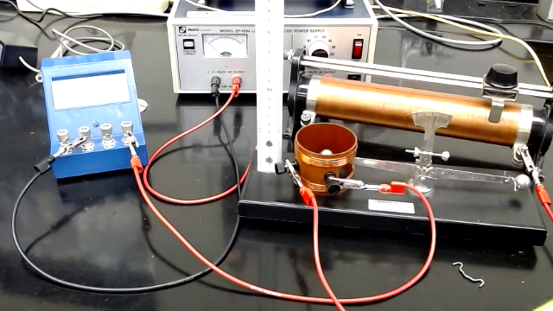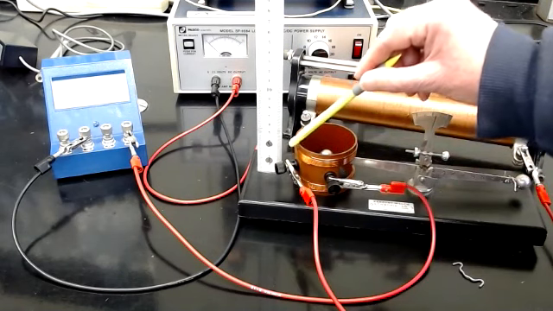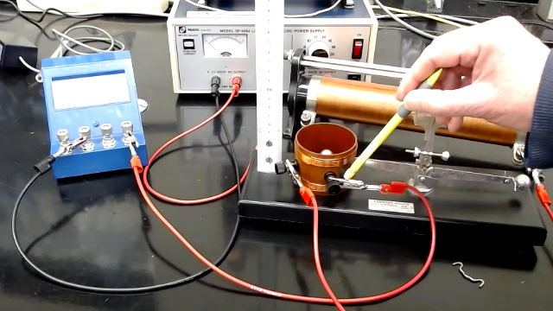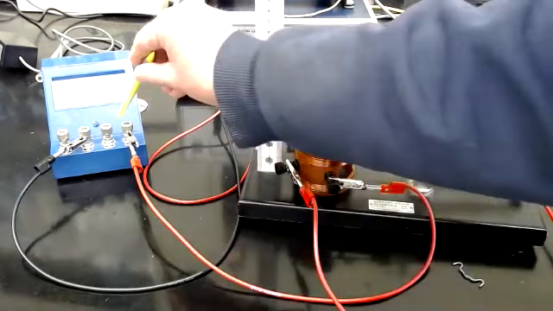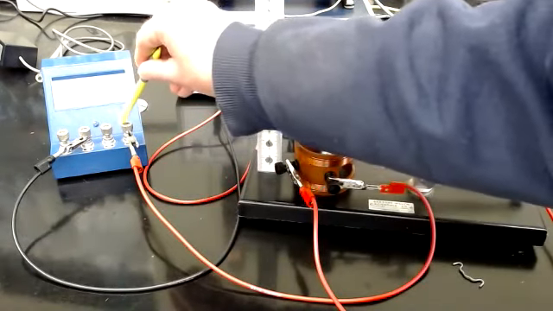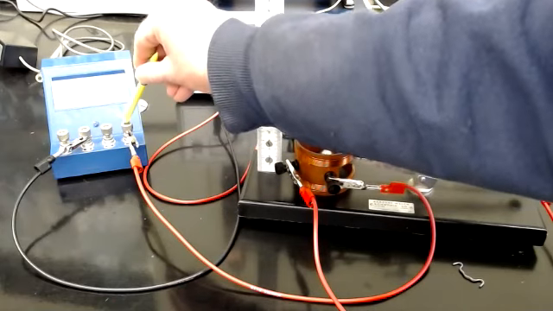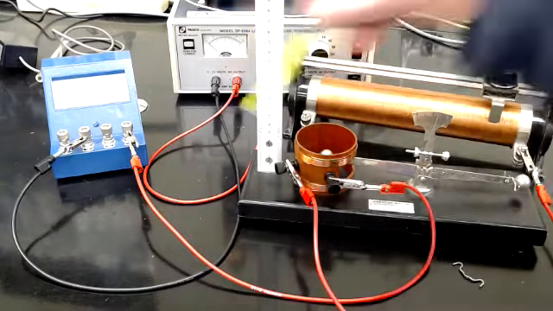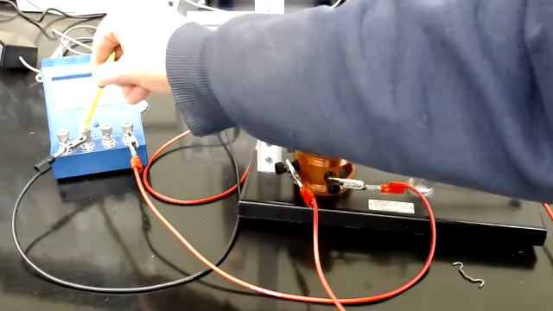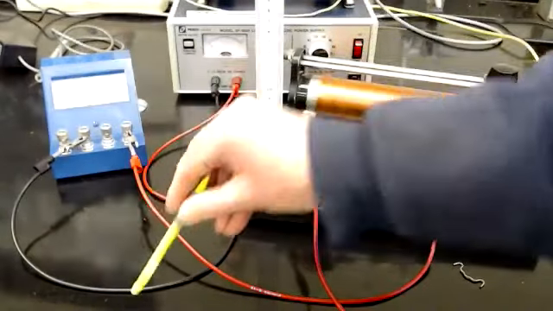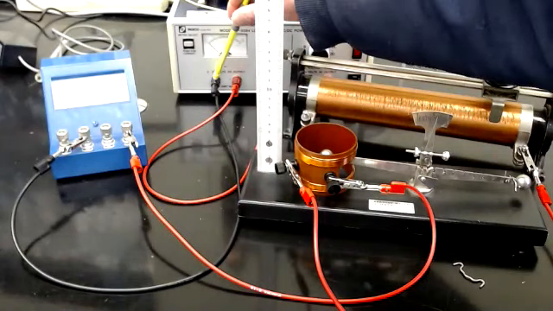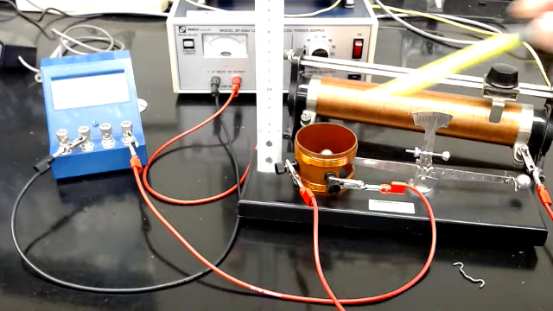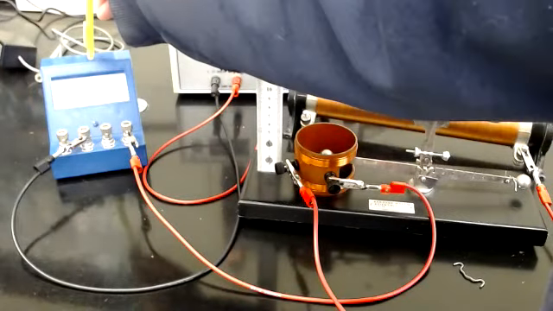Then from here, it goes into the Helmholtz coil and then comes out on this side and goes to the ammeter. This post here says positive. It should be towards the positive pole of the power supply. And then on the other side, I've got a wire that's connected to the negative pole of the power supply. Okay, we're using DC power here. And this here is a DC ammeter.